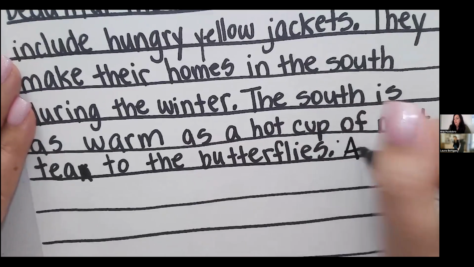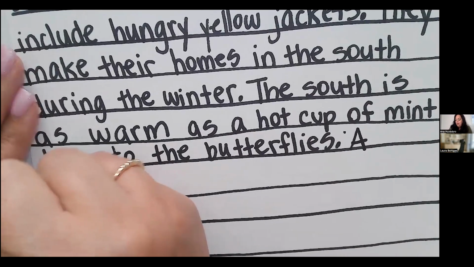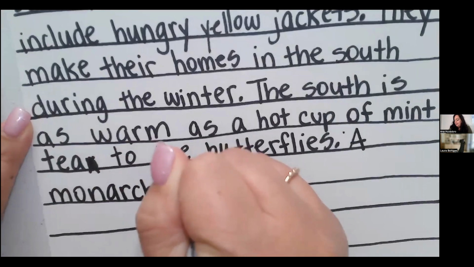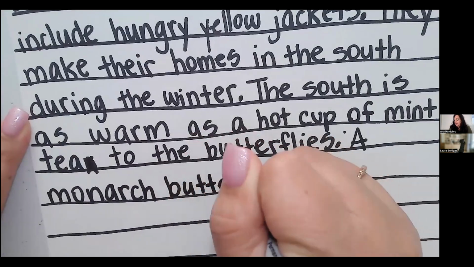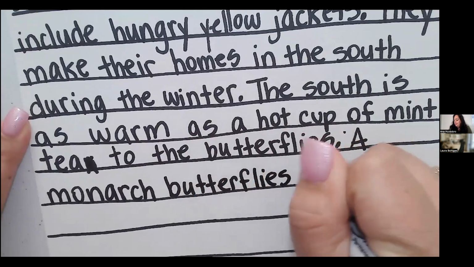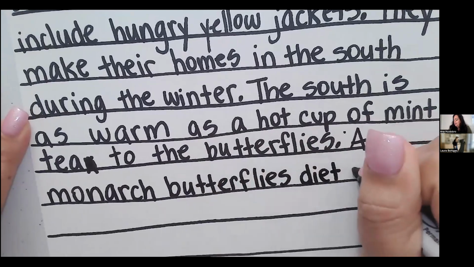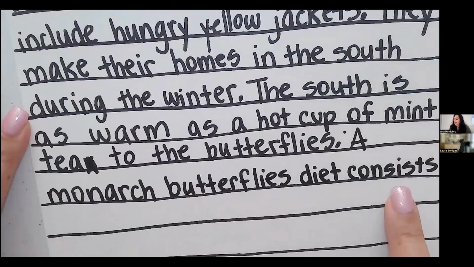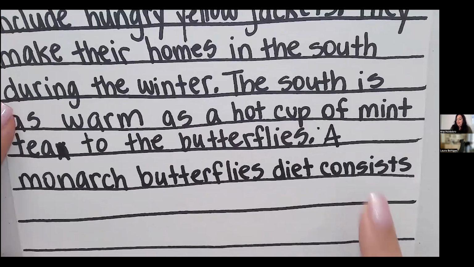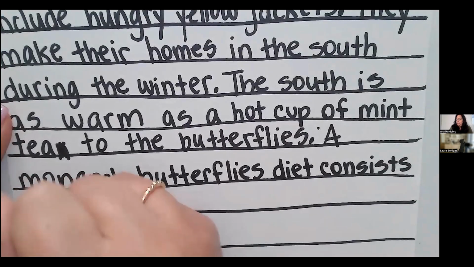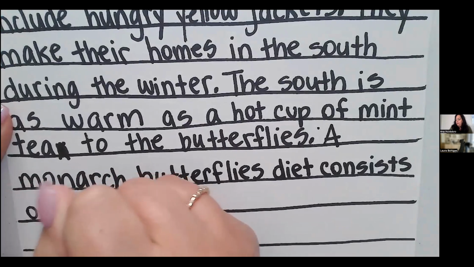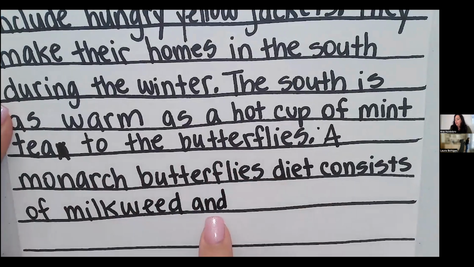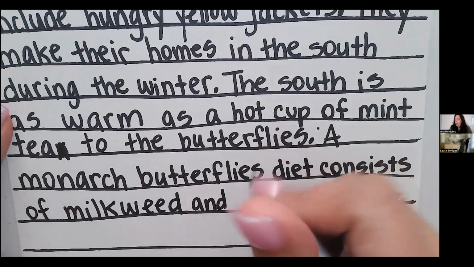I'm going to start with A. A monarch butterfly's diet consists, that means it's part of, it includes, monarch butterfly diet consists of milkweed and, here's my joining word, my conjunction, milkweed and nectar.